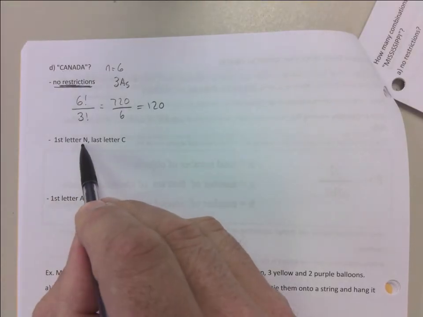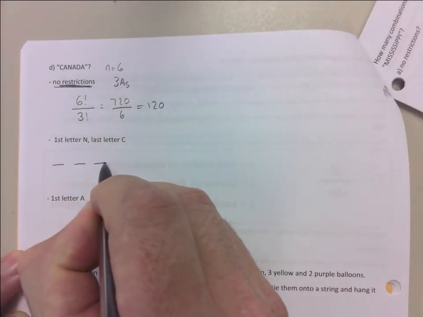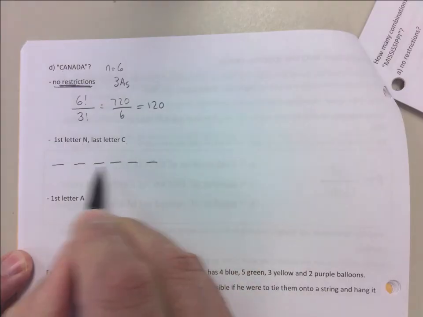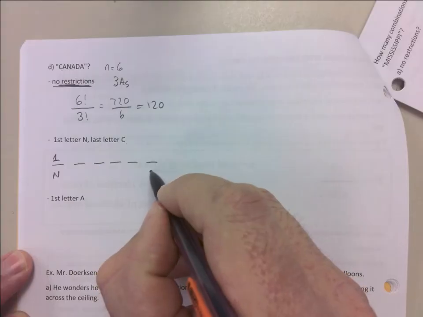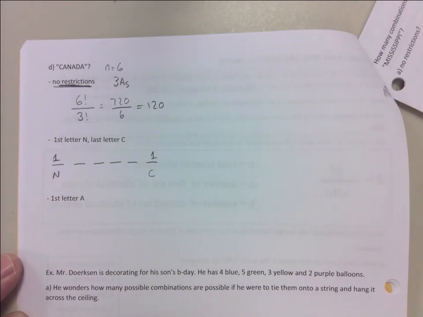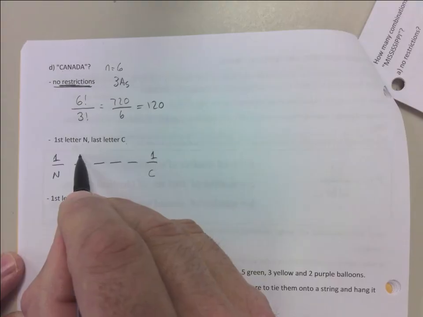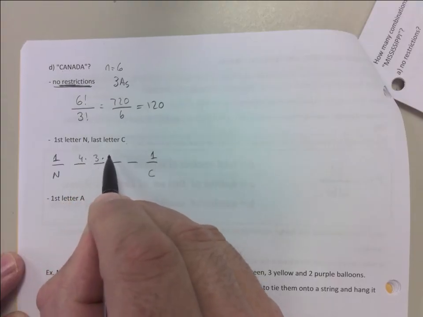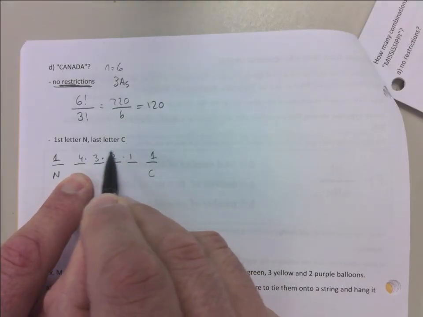What if the first letter has to be an N and the last one has to be a C? So remember, you have 6. The first one has to be N. It's just one option. The last one has to be a C. Just one option there. How many do you have left in between? There's 4, 3, 2, 1, right? There's the 4 letters that remain that still need to be scrambled.